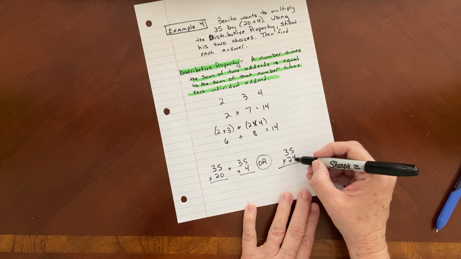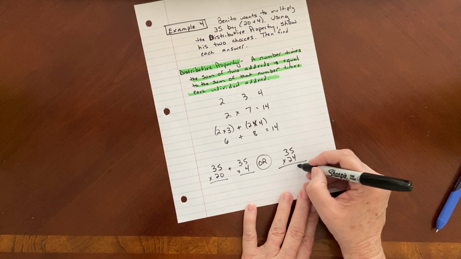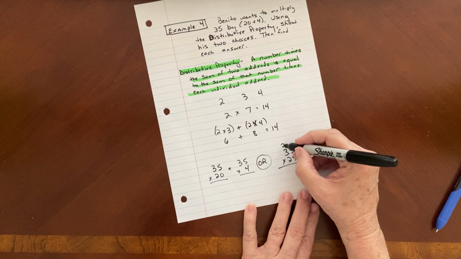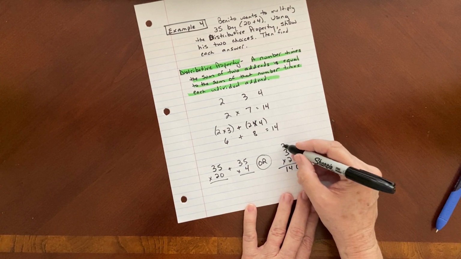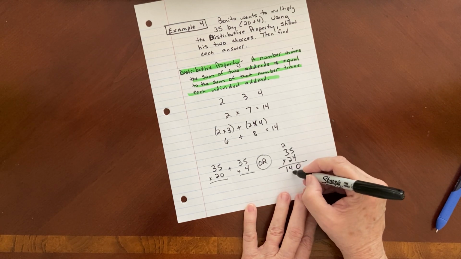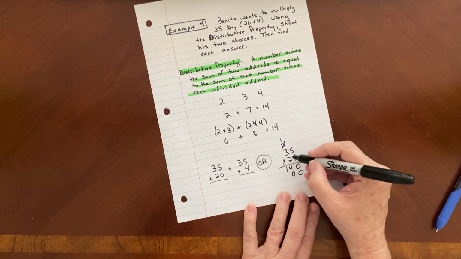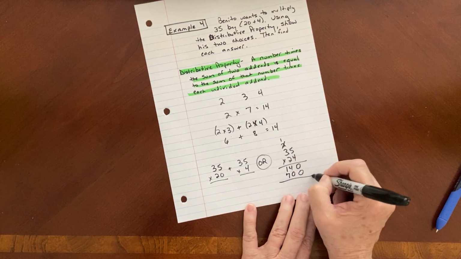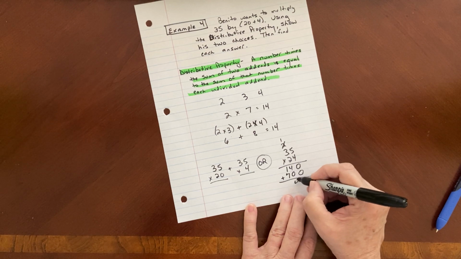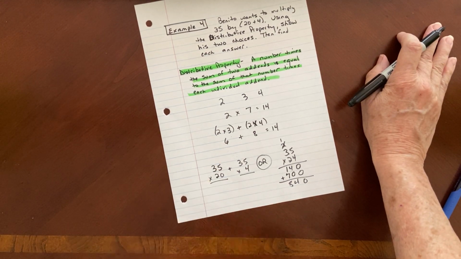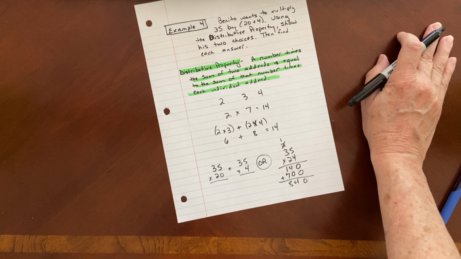I'm going to do the ones column first. 4 times 5 is 20. Carry the 2. 4 times 3 is 12, 13, 14. I have to add the part I carried. Placeholding 0. 2 times 5 is 10. Carry the 1. 2 times 3 is 6, 7. And then I'm going to add them. Oh, 840. Huh. That's kind of what I did in the other problem, but without the decimals, huh?